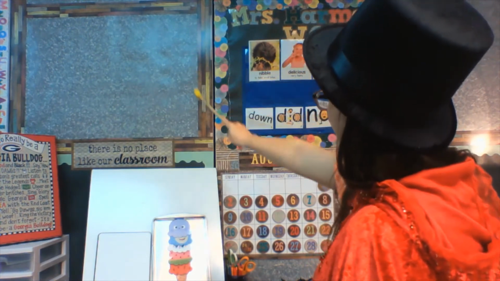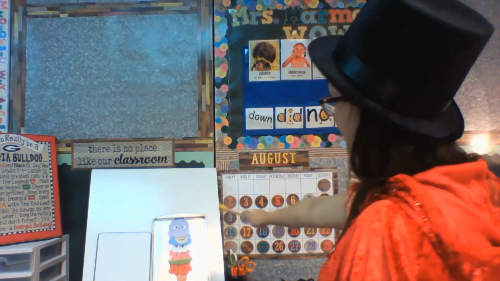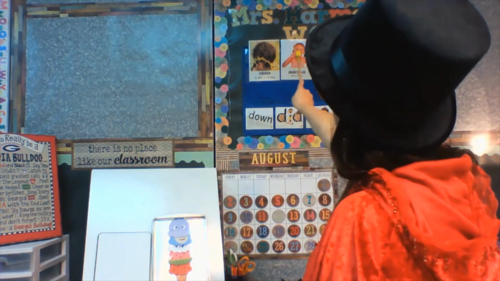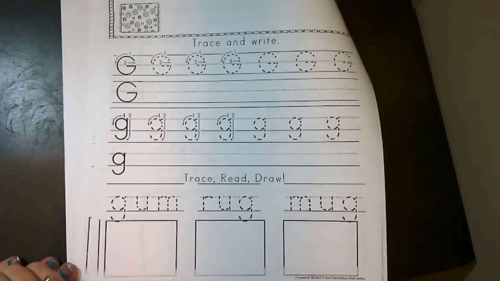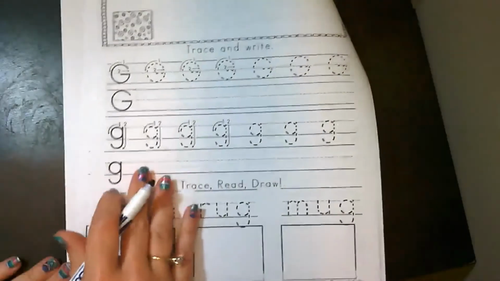That's my lowercase g. One more time. C, up like an A, and down and swoop. Awesome. Make a C, up and swoop. Letter G. That's your lowercase g. I'm going to show you what it looks like on paper. All right, let's go ahead and do our G page.